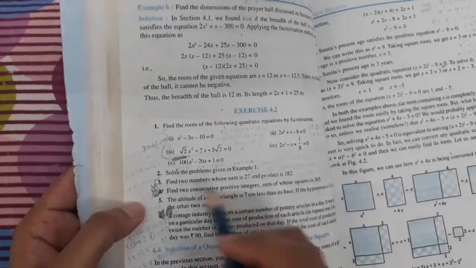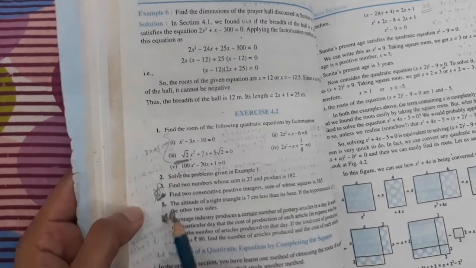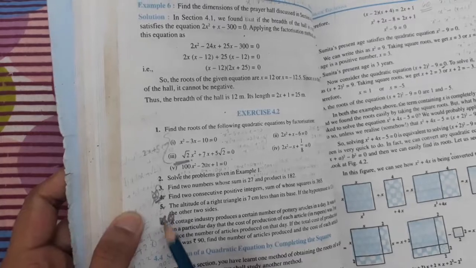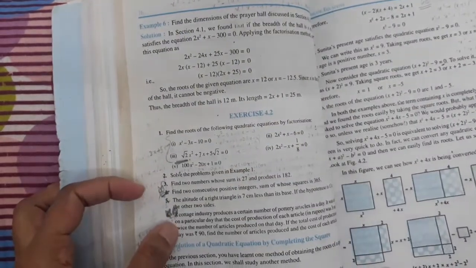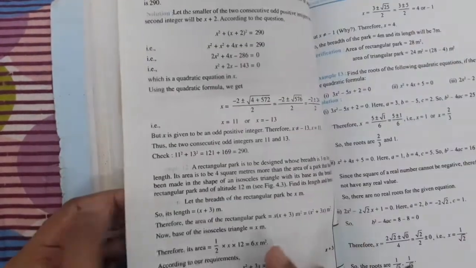And yes, here again all these word problems are important. They may come for 2 marks or 3 marks, especially question number 4 and question number 6. These two questions are very important. Now as we go ahead, this method is very important, that is, finding the solution of a quadratic equation by completing the square.